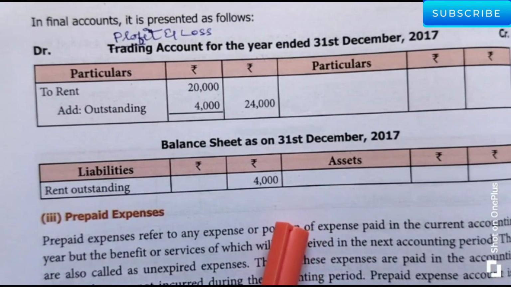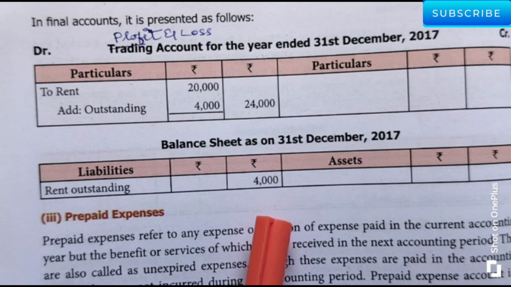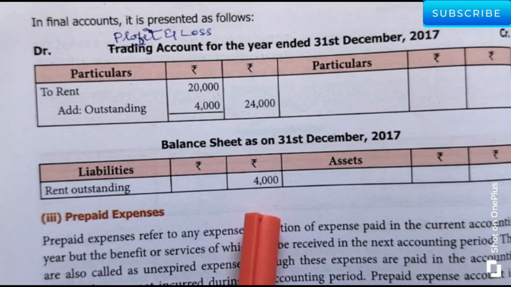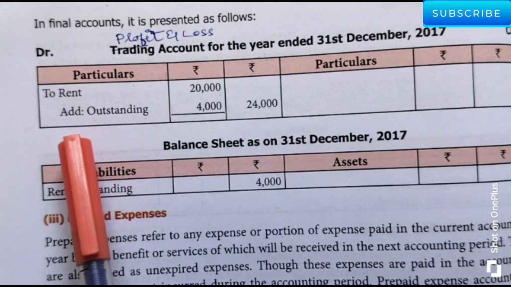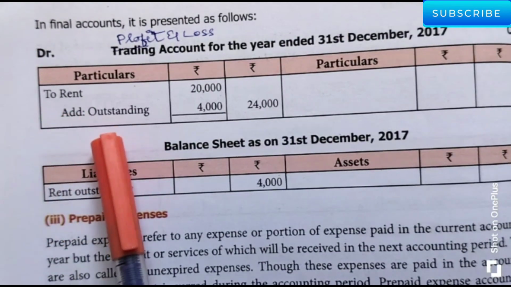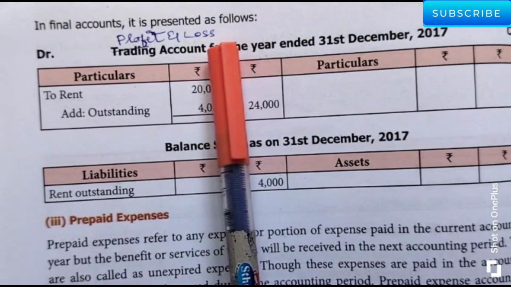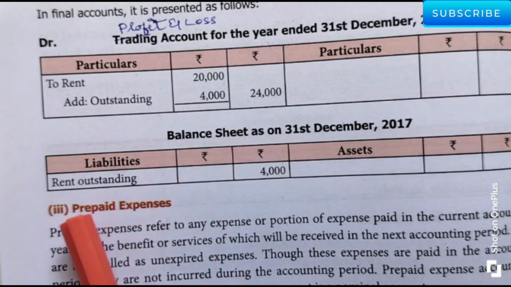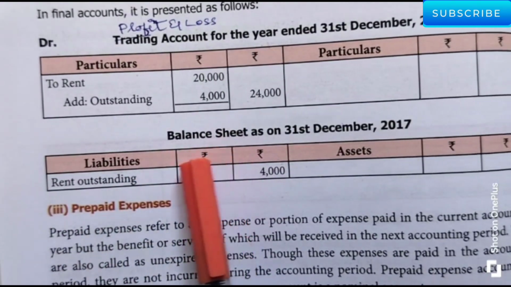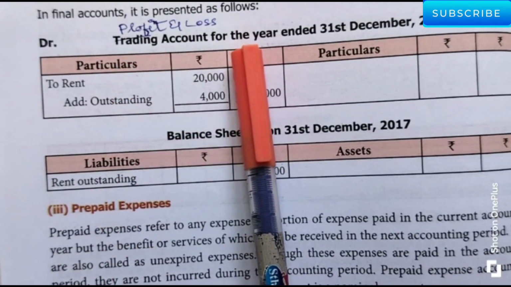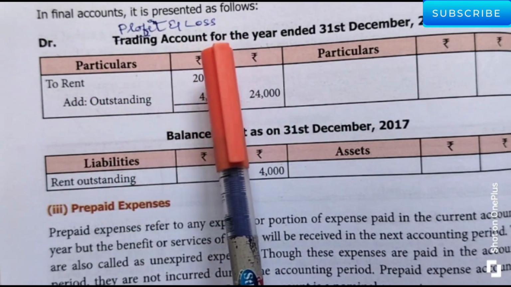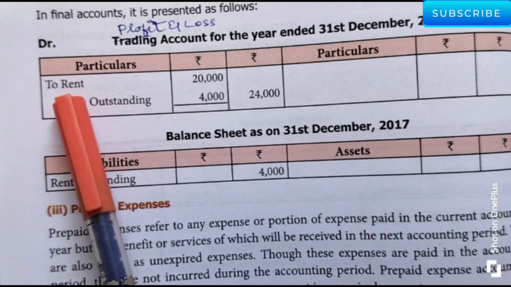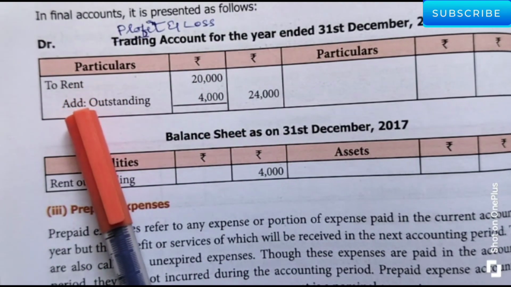Listen, each and every adjustment entry is presented in two places in the final accounts. So where is outstanding rent presented? It is presented in the profit and loss account and on the liability side of the balance sheet. First, we take the profit and loss account. Why is outstanding rent presented in the profit and loss account? Because rent is an indirect expense, right?